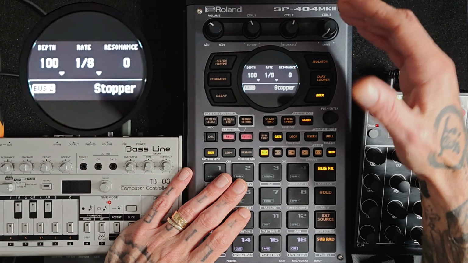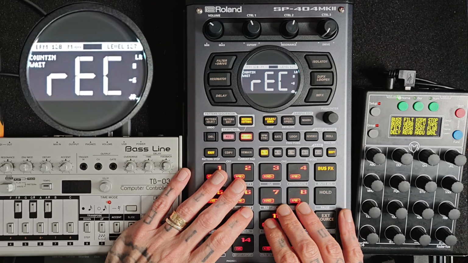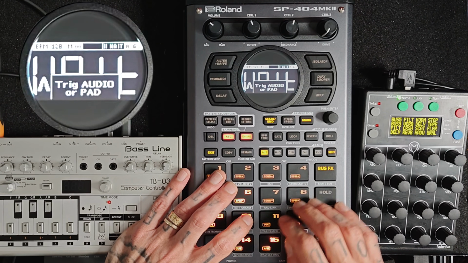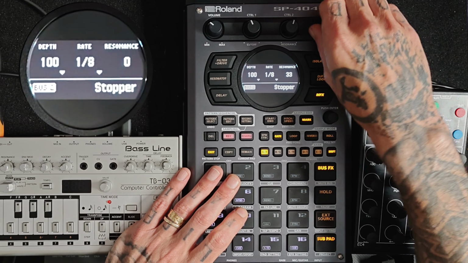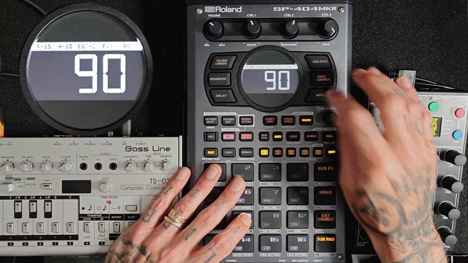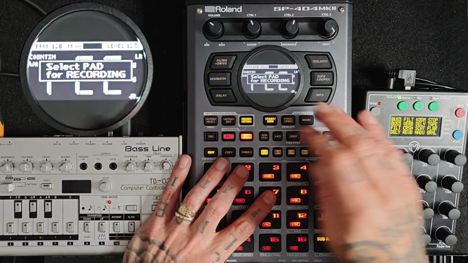Nice. Let's record these two versions. Let's resample here. And let's record another take with the resonance at its maximum.